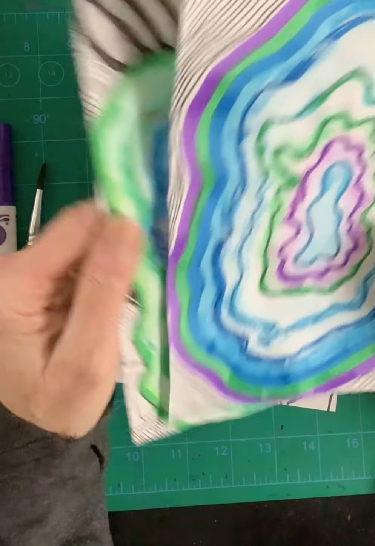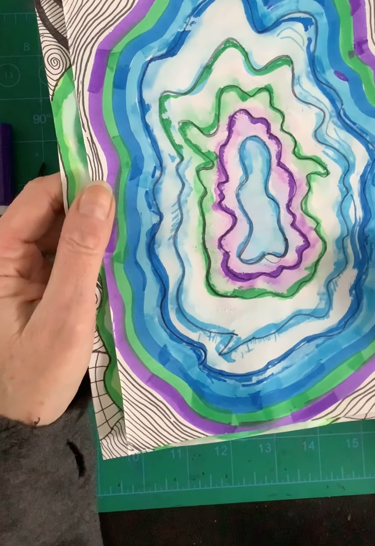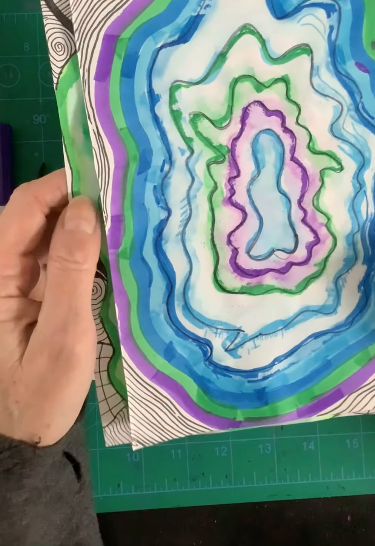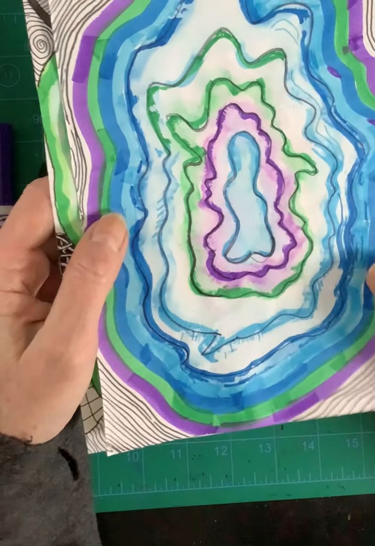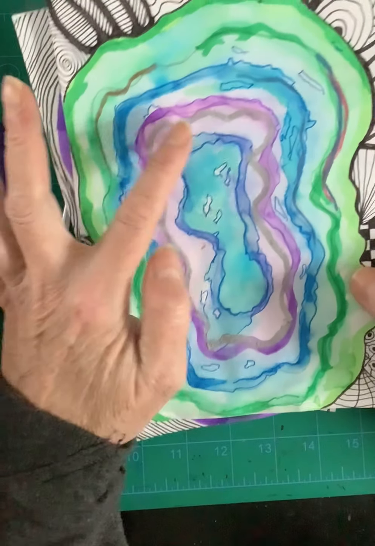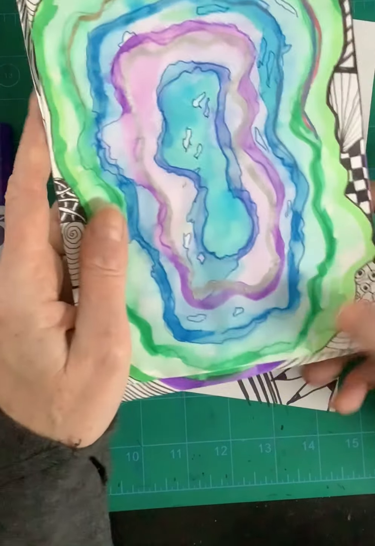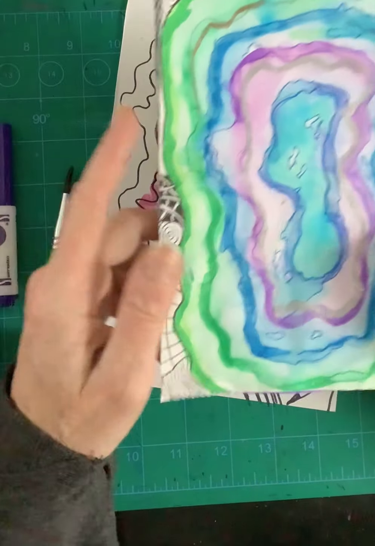Here I did put salt on one of the wet ones, but it didn't show up that much, but you can experiment with that where you kind of have it wet and then you pour on the salt. It will leave this little, you know, lightness around that area. Here I did where I went around it in silver. I even filled in some of the white spots to give it a little bit more of a natural rock look. So have fun creating a geode.